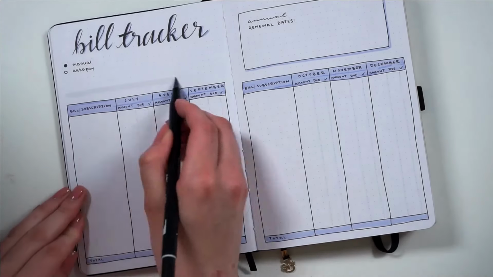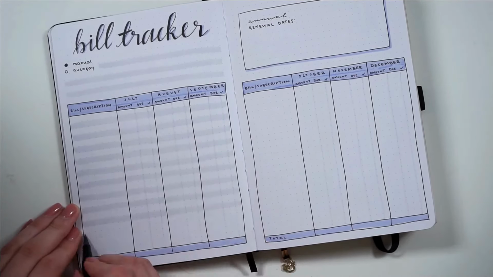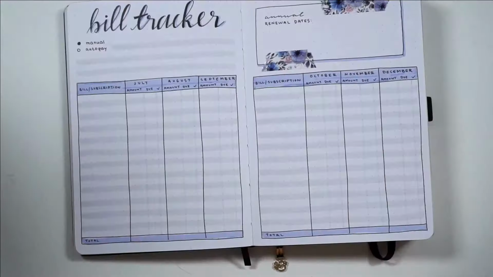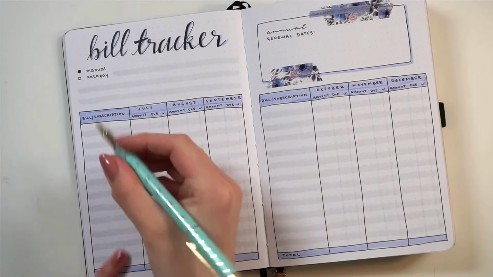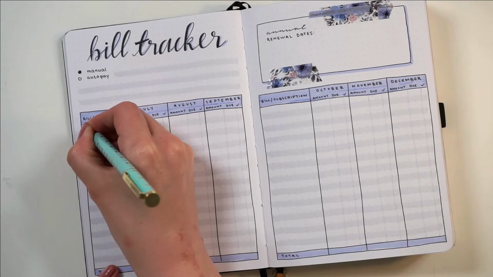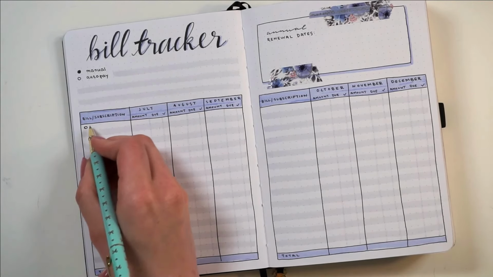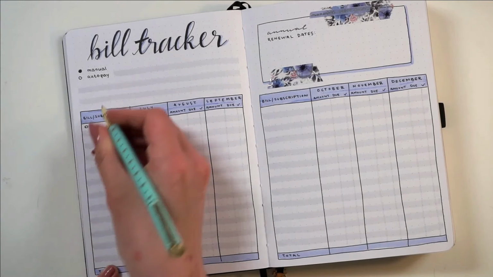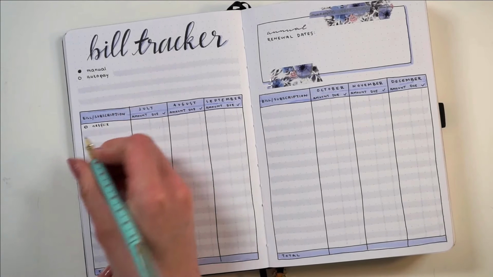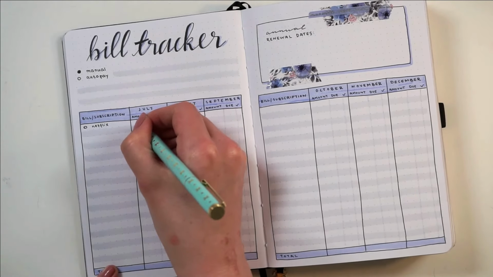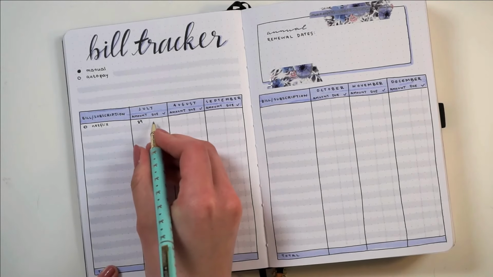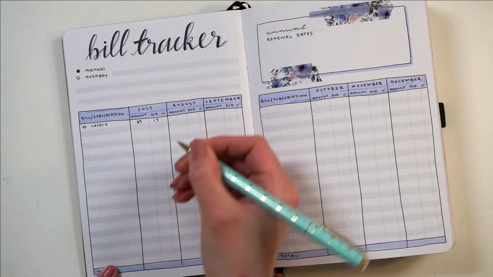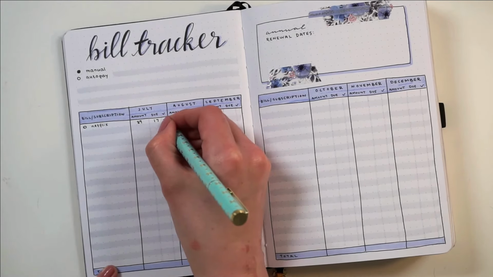And for the tracker itself, I have a space to write down the bill or the subscription service. I also have a little key that you can see. So I use this key where I put a circle first. If I fill the circle in, it's a manual payment. If I don't, it's an auto pay. So for example, I'll put Netflix, and that is auto pay. The amount is 89 crowns or whatever, and whatever renewal date it is. So for me, it renews on the 17th. And once you pay it, you just put a little check mark.